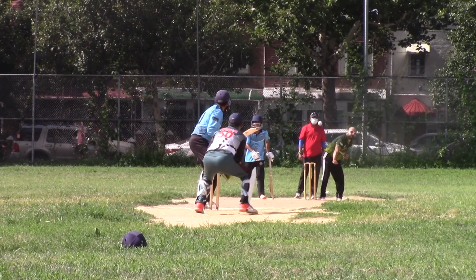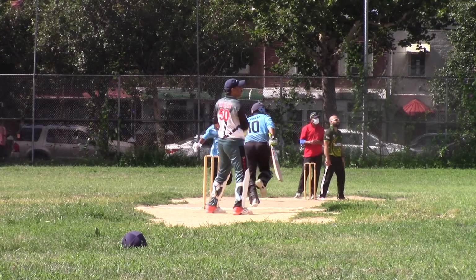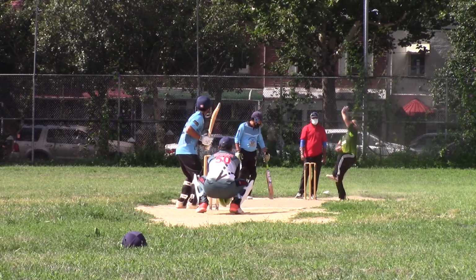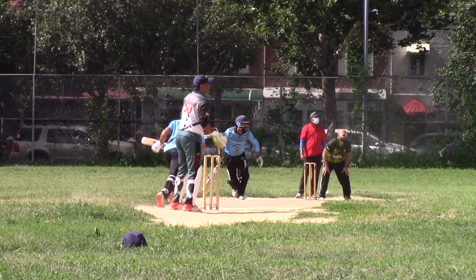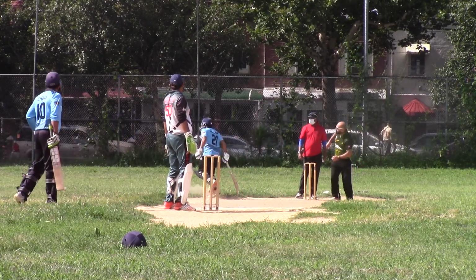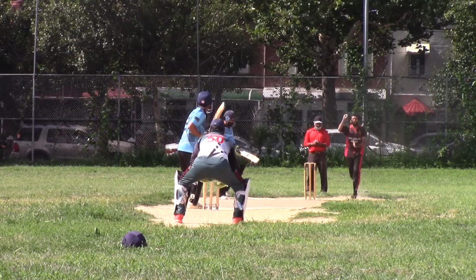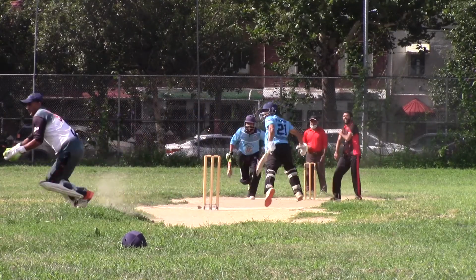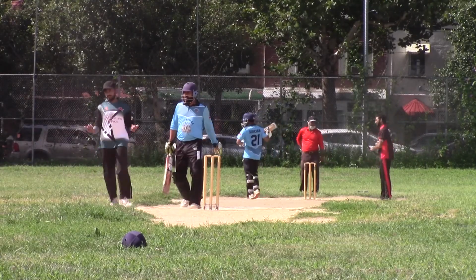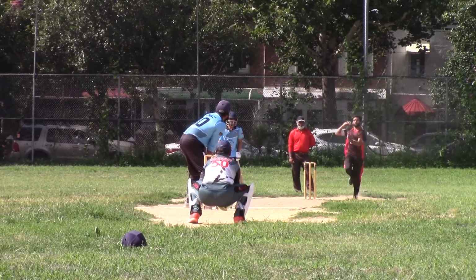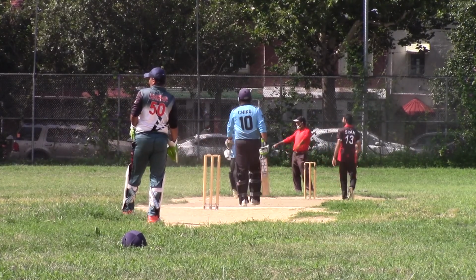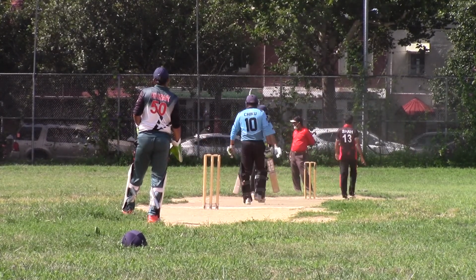Here's Adnan over the wicket to Chiku. Tanvir cuts hard again for a single. To 68 for 3 after 12. Here is Amit Shah. Chiku charges, and it goes over deep square leg for 6 runs. What a shot from Chiku Singh.